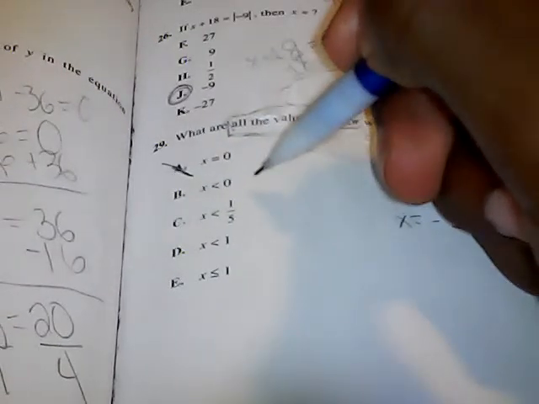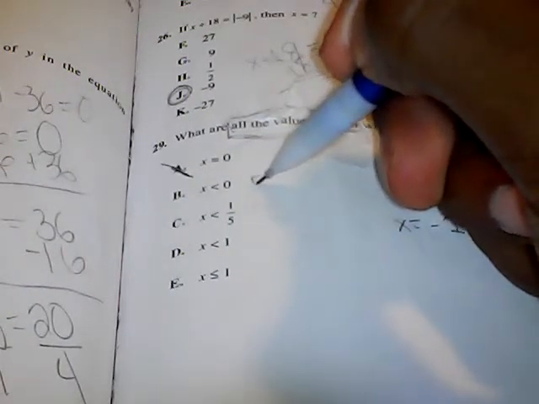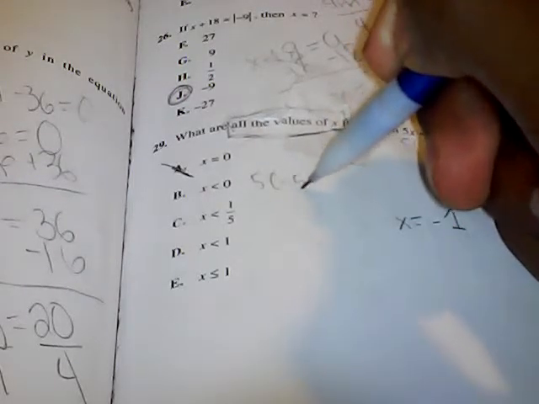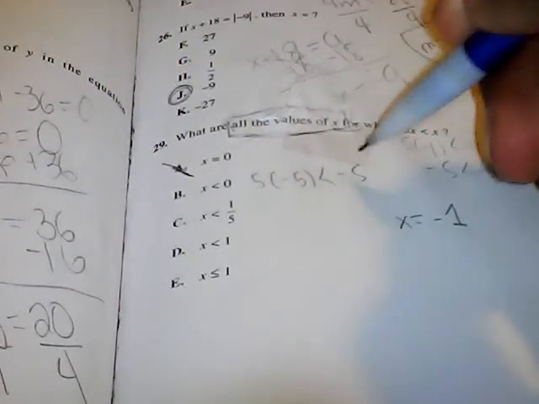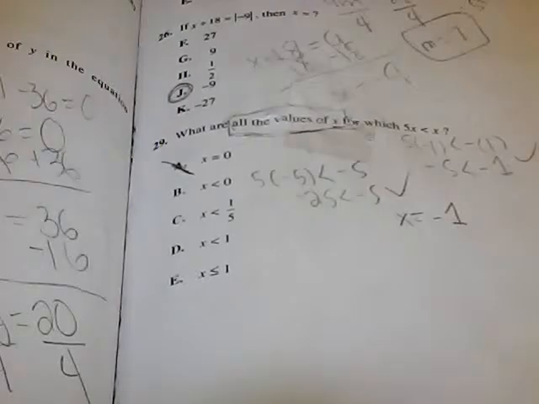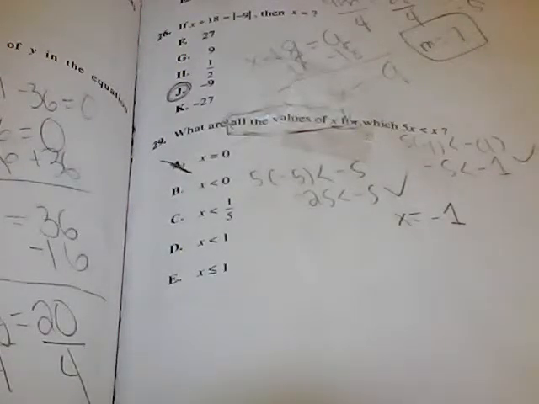Because if we were to go with -5, for example, 5 times -5 is less than -5, you would get -25 is less than -5, which does add up. So while we're very confident that this may be the correct answer, we don't want to shoot straight to circling B because the other answers might be as tempting. But let's see.